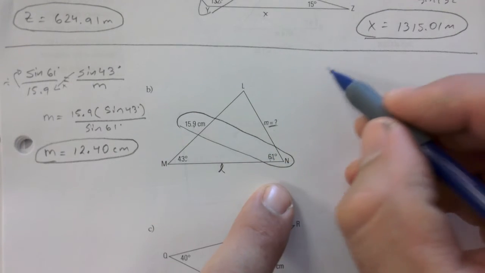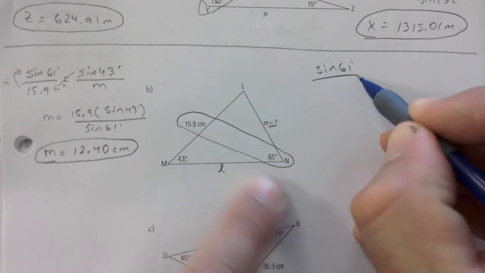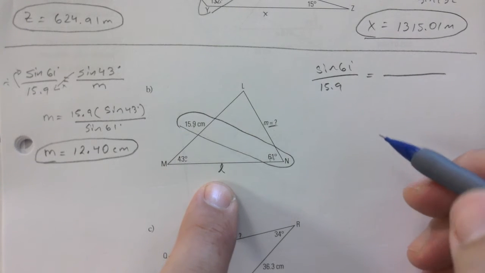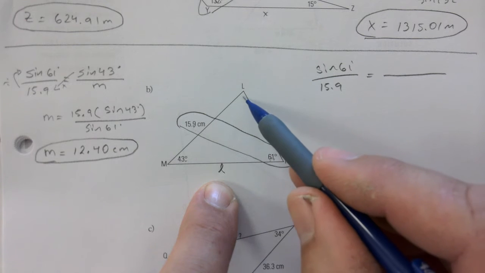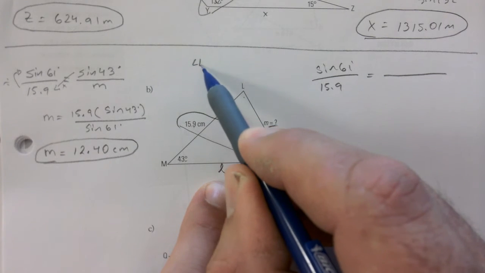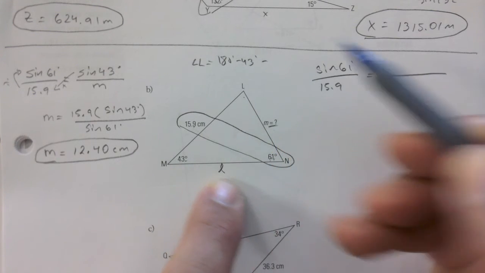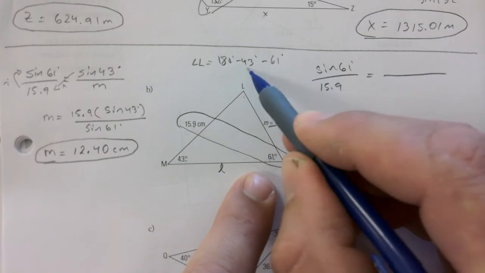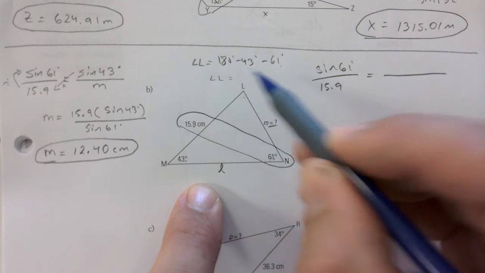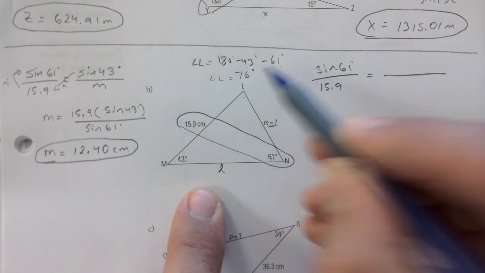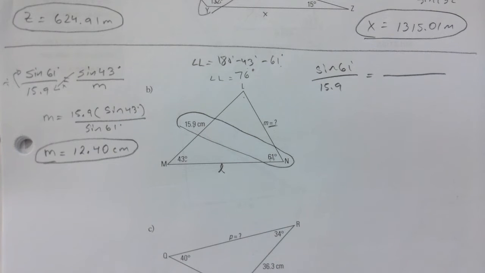But I'm going to start with my known pair. That's how I do it. And it's the safest method. And you need to find angle L. So I'm going to just do that up here. 180 minus 43 minus 61. So you subtract the two known angles. And capital L is 76 degrees. Okay. Which is the largest angle right now. I'm expecting it to be the longest side, okay?